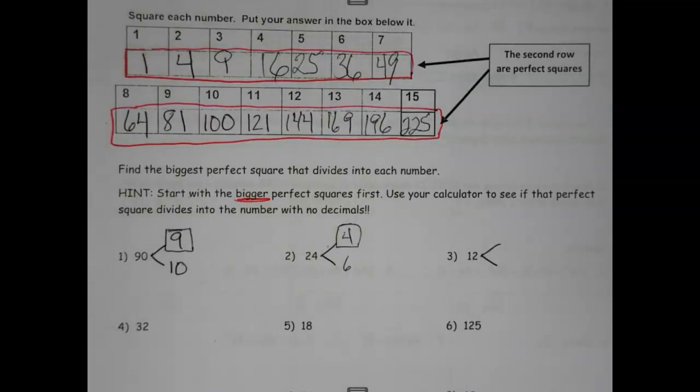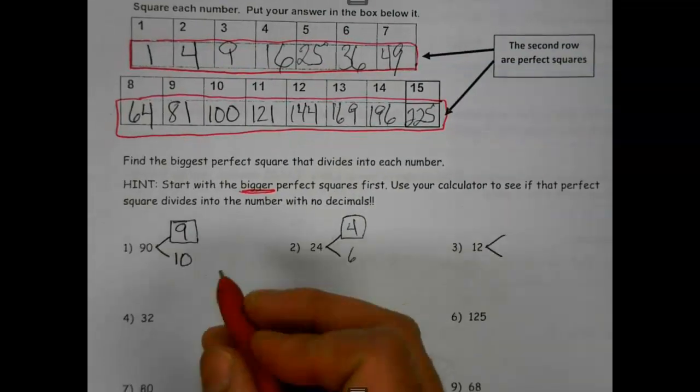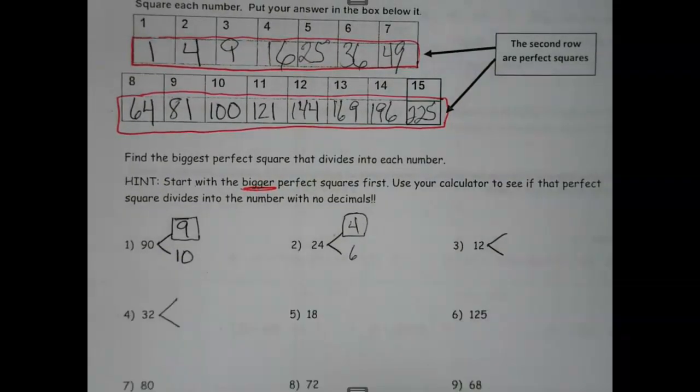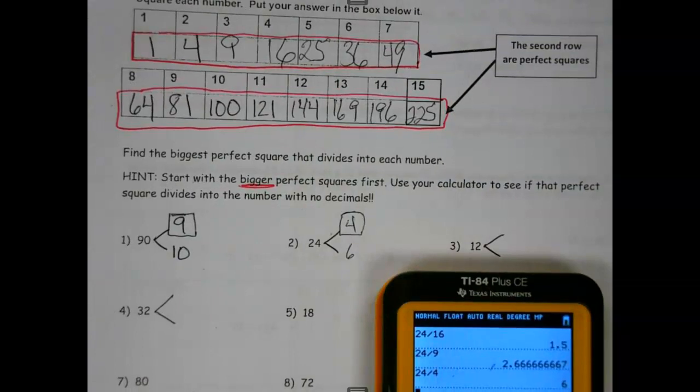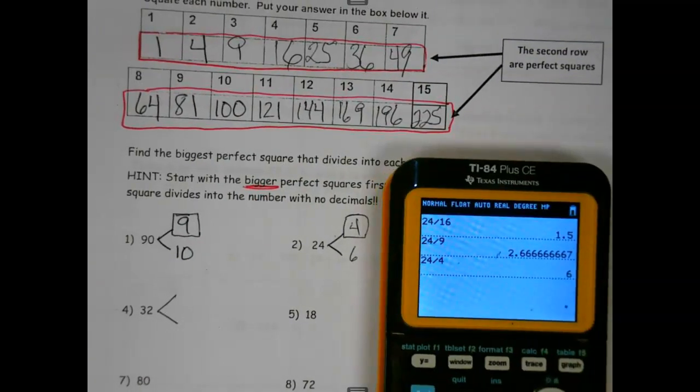But again, make sure it's the biggest one you're getting, because several of these have more than one. For instance, if I'm working on this fourth one at 32, if instead of going biggest to smallest, I went the other way, I'd be like, oh, 4 and 8.